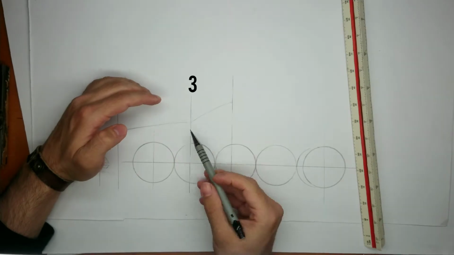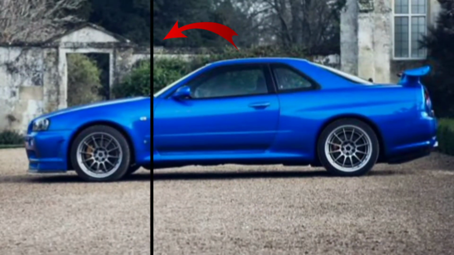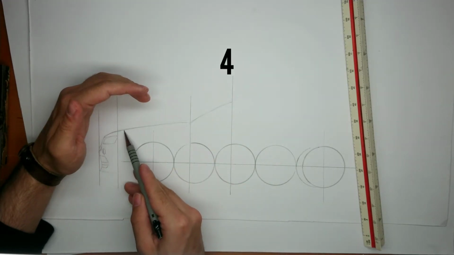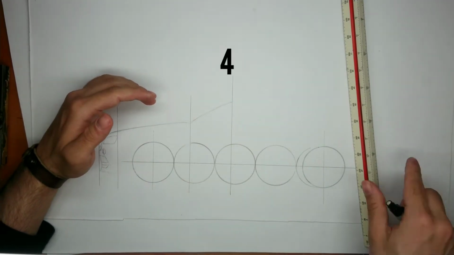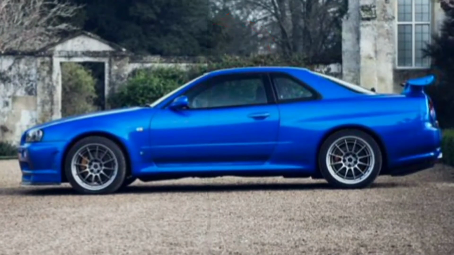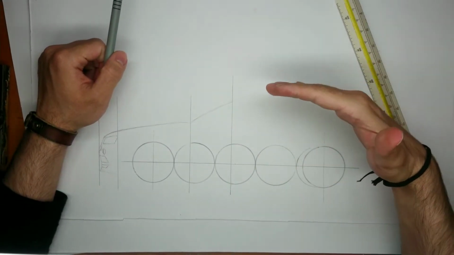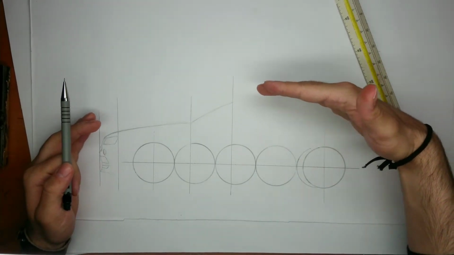Line number 3 is drawn right where the hood is attached to the windshield. Line 4 is drawn exactly where the windshield connects to the roof of the car. The fifth line shows the highest part of the car.